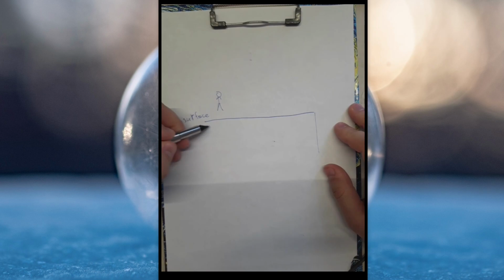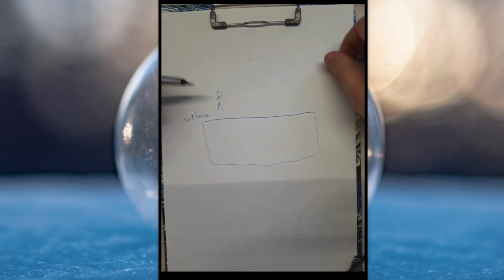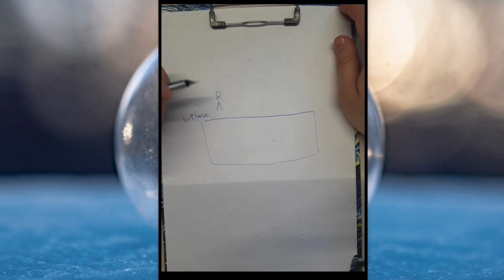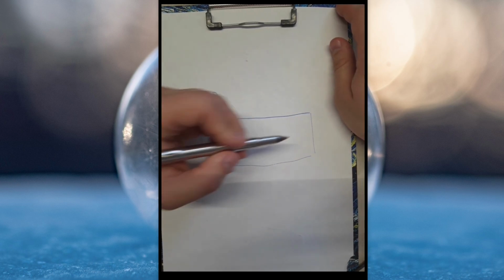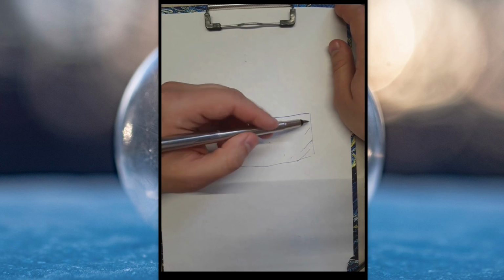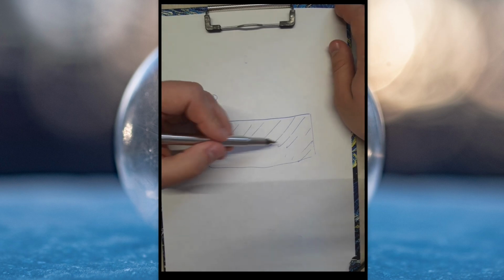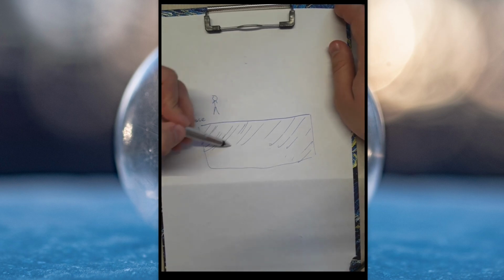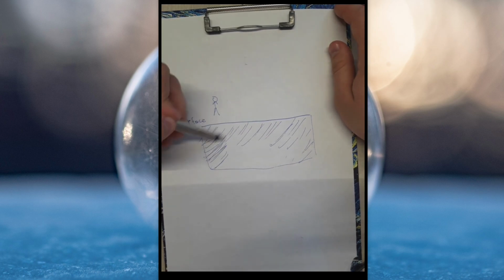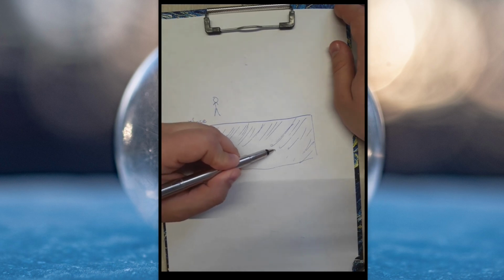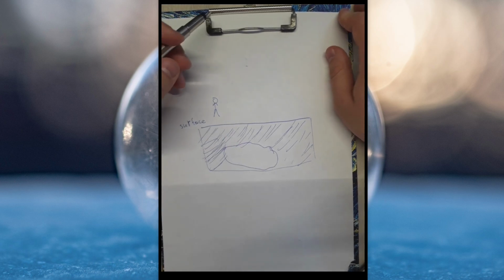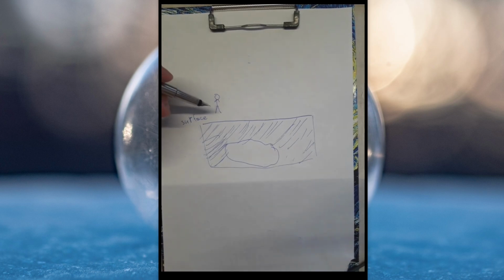And this is the cross section of the field. We have soil, and we have a volume like this that is something else. Let's say some sulfide.